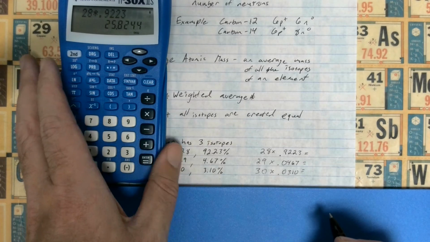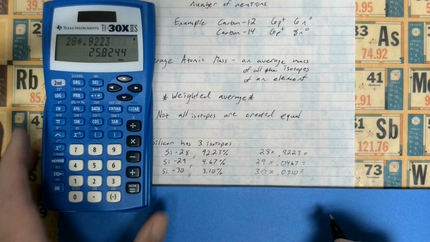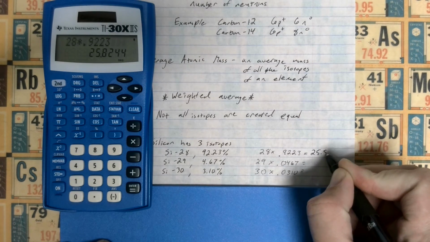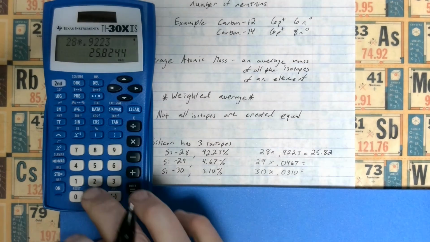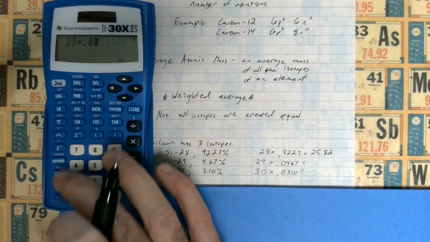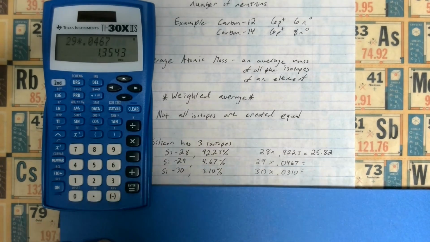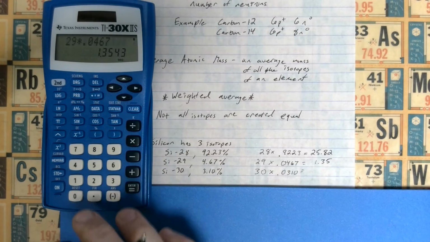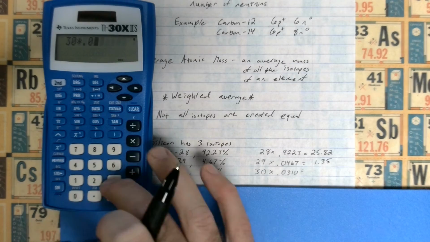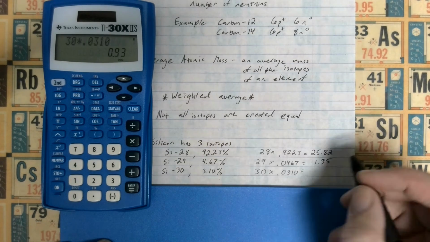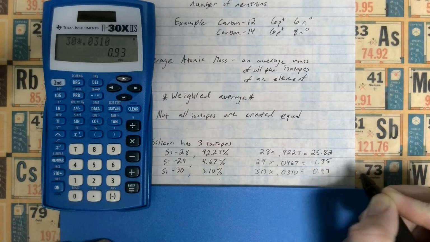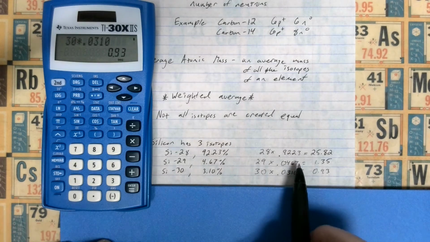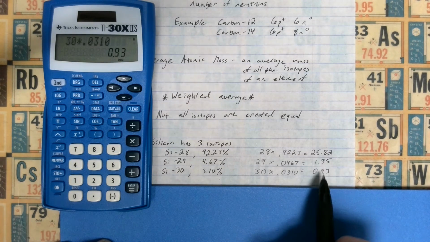And that gets me 25.82. I'm going to round to the hundredths. And then 29 times 0.0467 gives me 1.35. And I'll do 30 times 0.0310, and that's going to be 0.93. Okay? So I have my three numbers that I multiplied the mass by their percent abundance. I have these three numbers, and then I add them together.